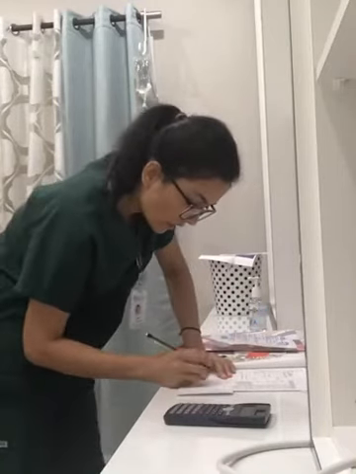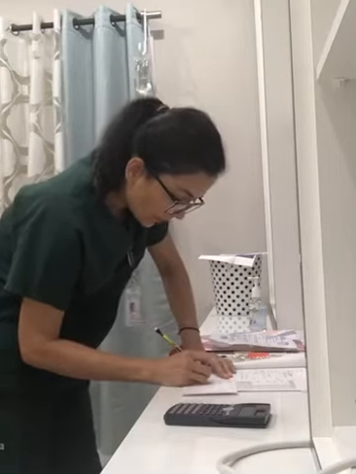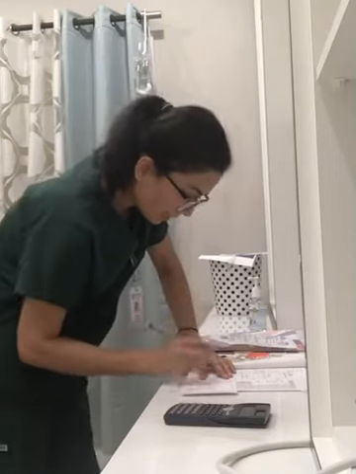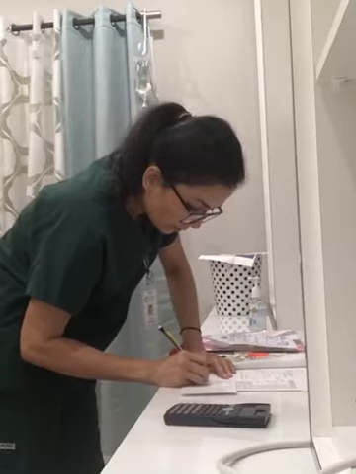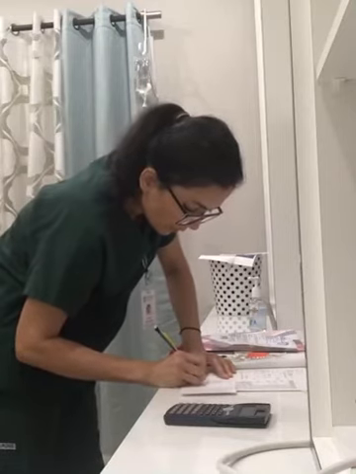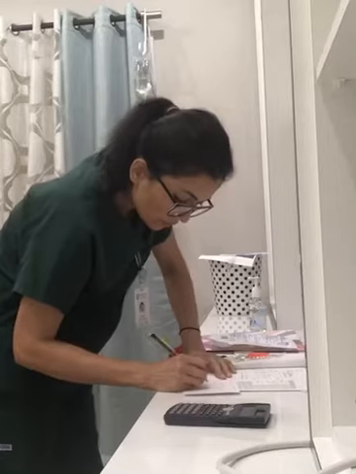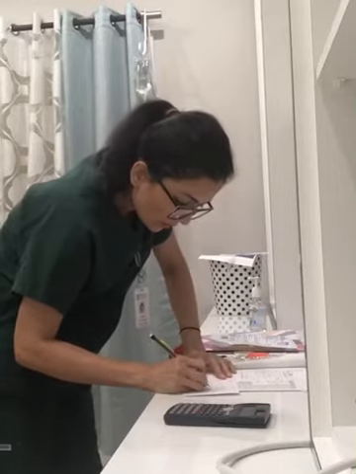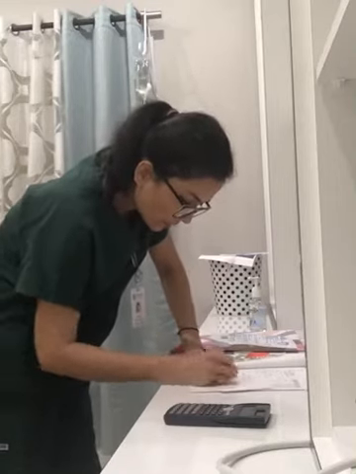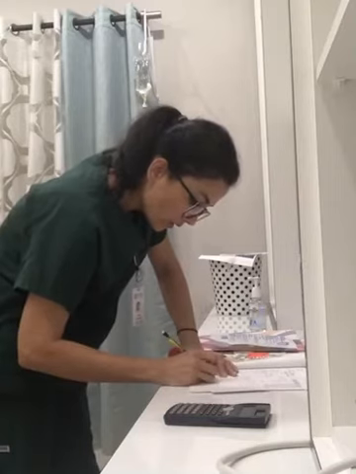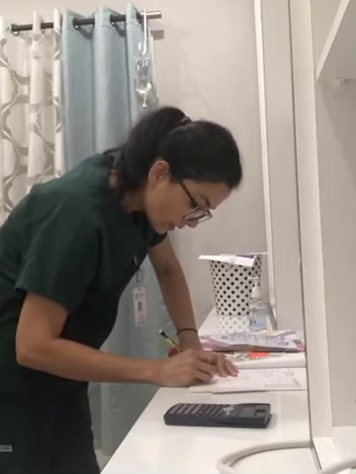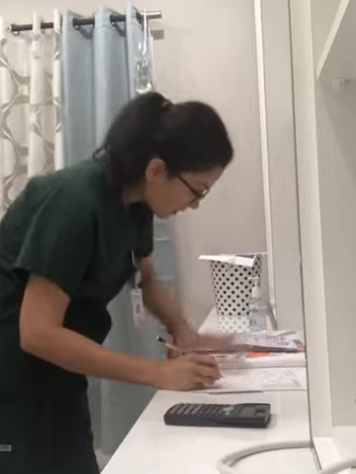Circling the answer. The second part of the calculation is going to be the volume over time times calibration, which is GTT per minute. So again, it's going to be 100 milliliter over 60 times the calibration.